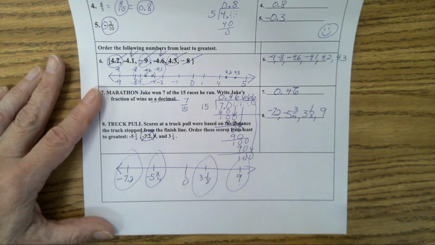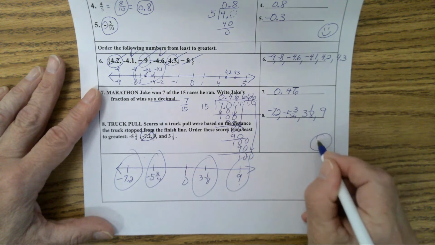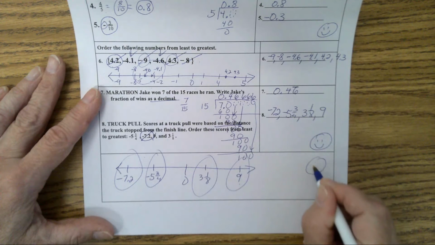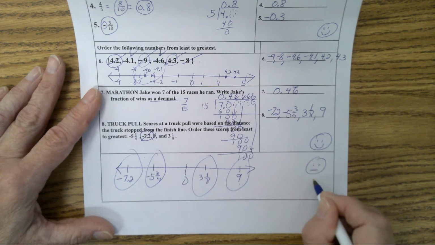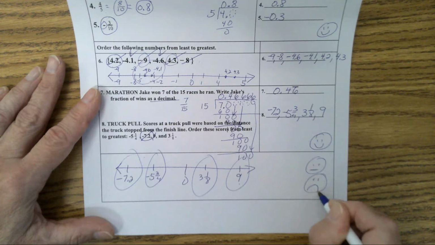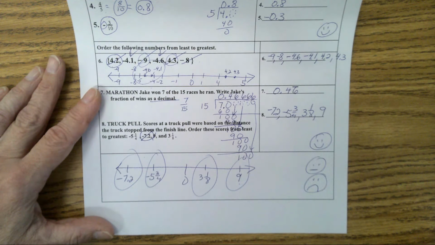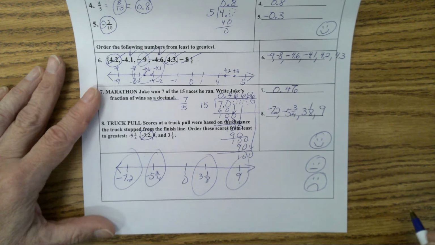All right, now if this is easy, put a happy face. If it's not easy, put a like I don't know face. And if it's awful, you can put a sad face on this side, okay? So I hope that you're getting a little better at these. Let's go to the back side.